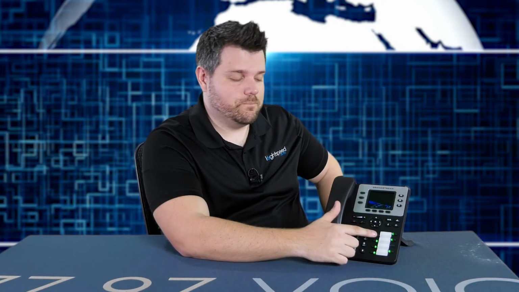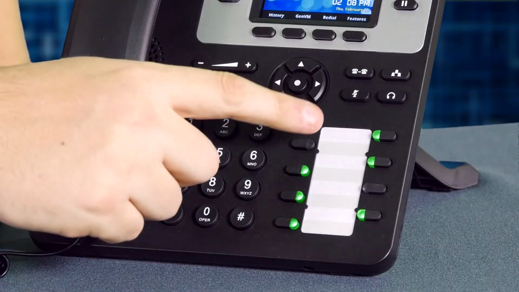That's your park button. What park is, it's kind of like a waiting room in a way. You can take the call that you're currently on and put it off to the side where they'll hear hold music, and then anybody in the office can pick that call up, including yourself. So somebody else can come out and take that call. When you push park on that call that you're on, they go into the first available parking space.